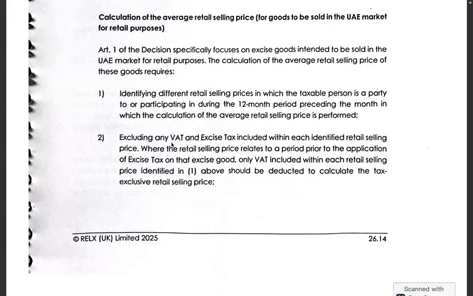Then excluding any VAT and excise tax included within each identified retail selling price. So we have to remove the effect of taxation, remove the effect of VAT, remove the effect of excise tax.